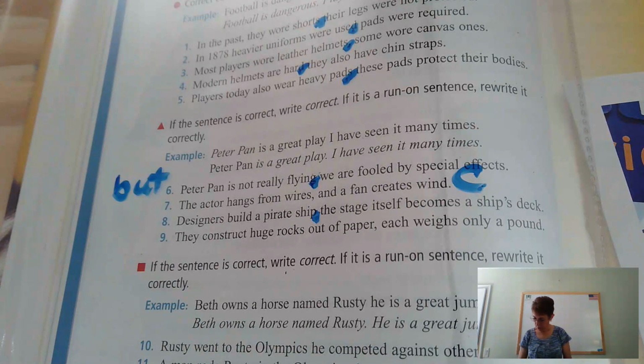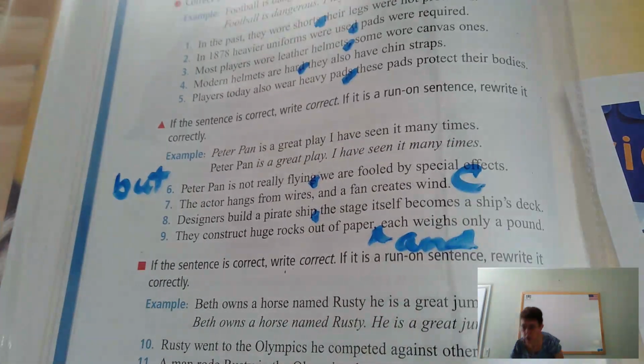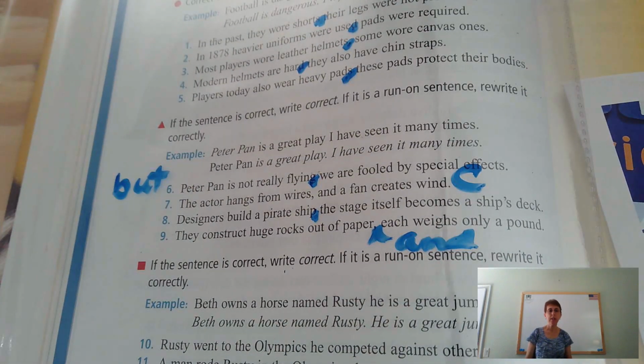Number 9, they construct huge rocks out of paper. Each weighs only a pound. Okay, even though there's a comma in there, there needs to be more than that. They construct huge rocks out of paper, comma, and each weighs only a pound. So we would add the conjunction and, or you would make it two separate sentences. They construct huge rocks out of paper, period. Each weighs only a pound. They construct huge rocks out of paper, and each weighs only a pound.